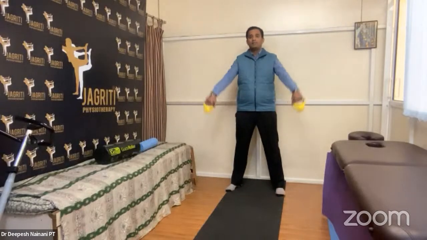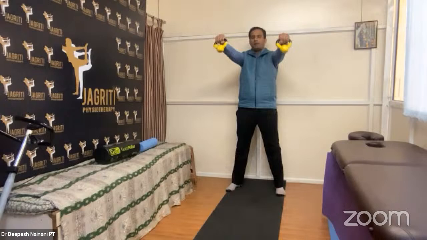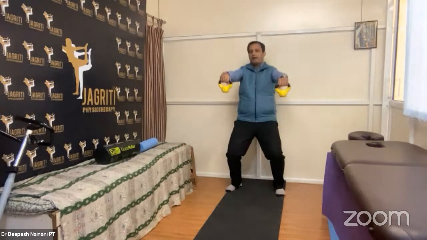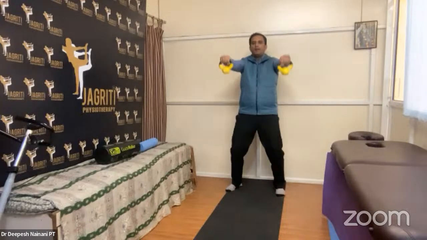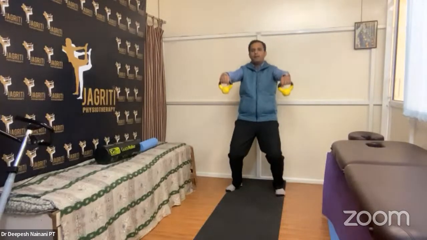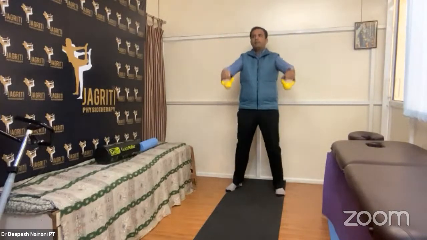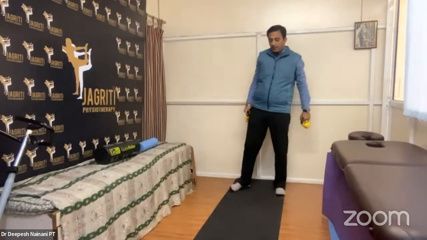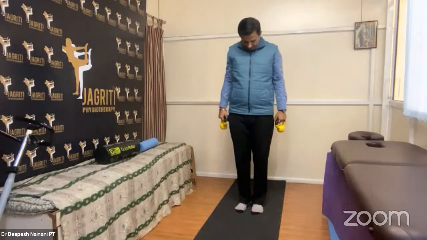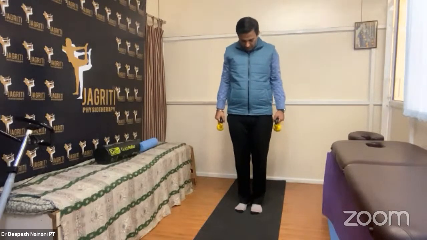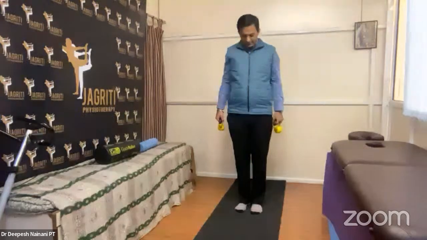It's a broad base. Now we will do narrow base. This is my base. I'm using my base for doing these exercises.